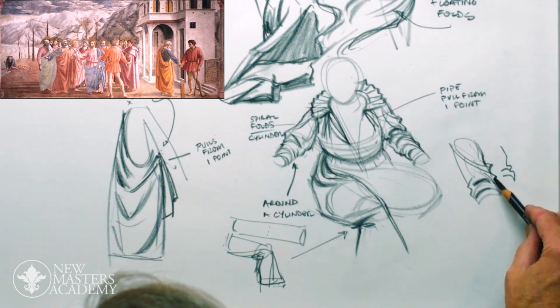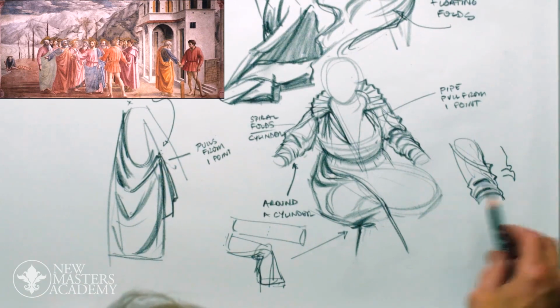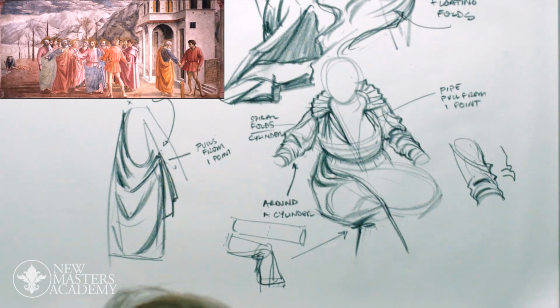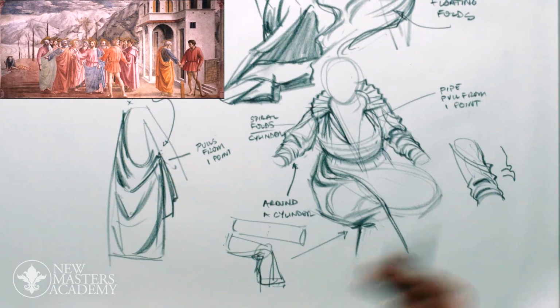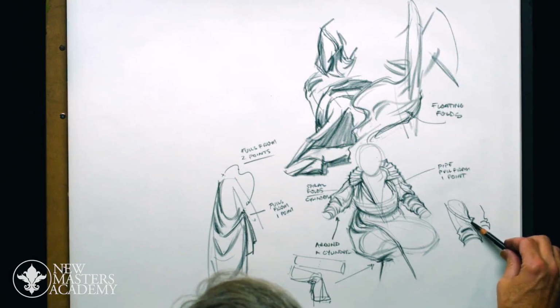Okay? If you understand the type of fold and where the forces are, where those folds originate from or how they work, then it's going to be easier to understand the nature and the character of those folds.